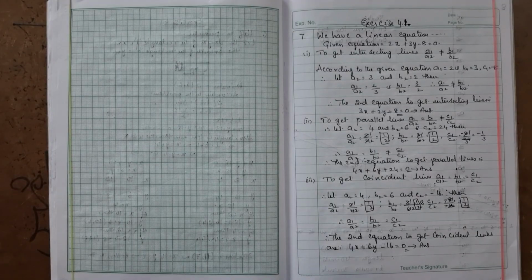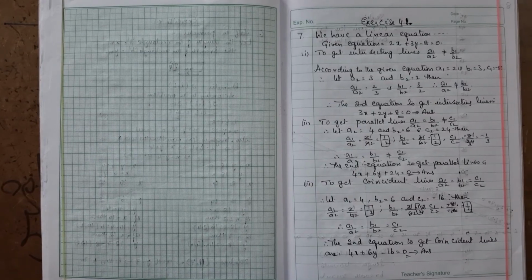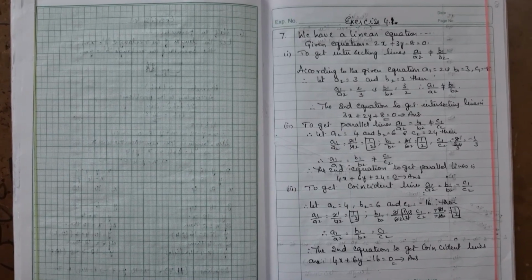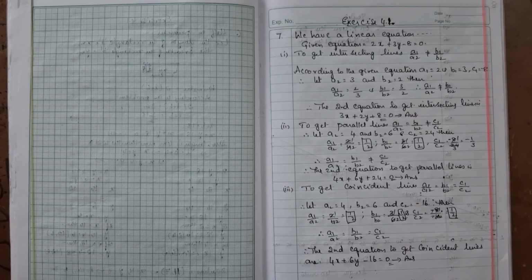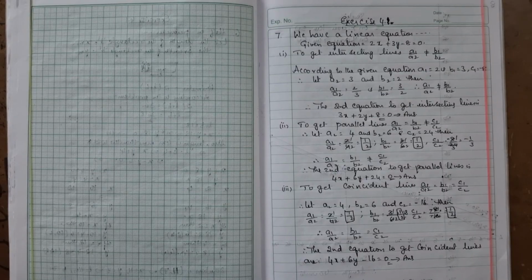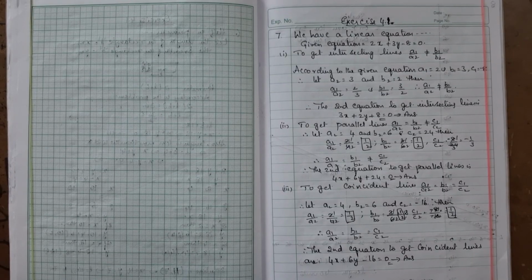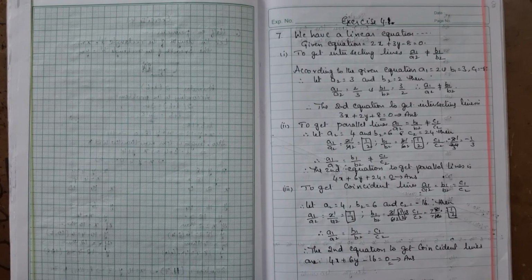Now, seventh problem, children. What they are asking you is to prepare equations. We have a linear equation 2x plus 3y minus 8 is equal to 0.